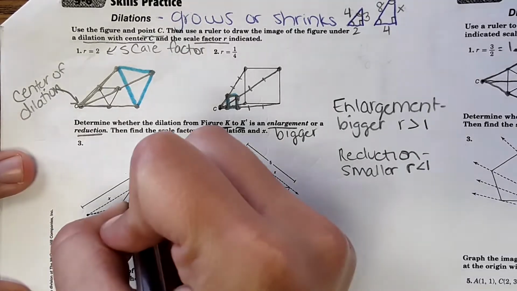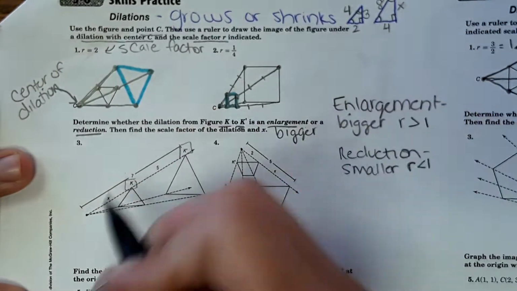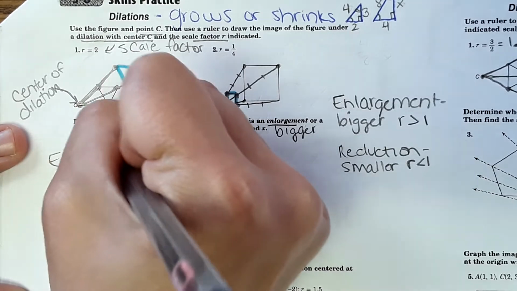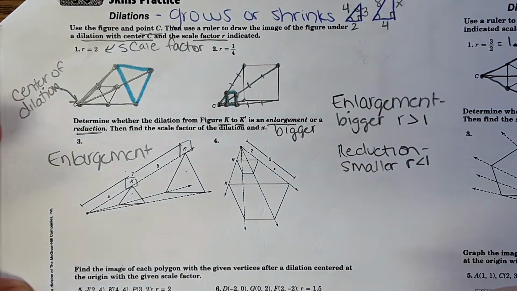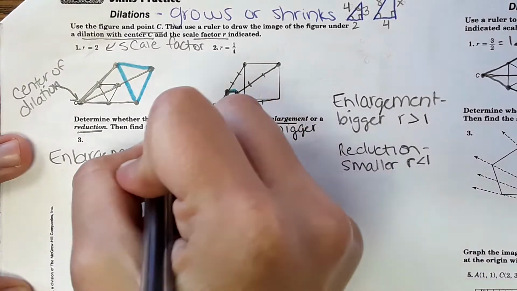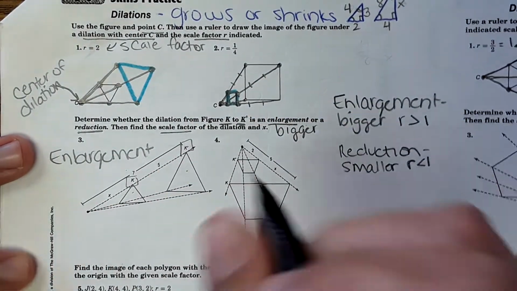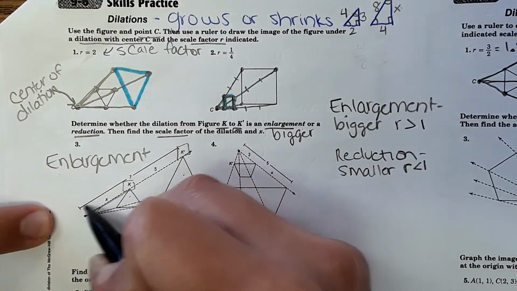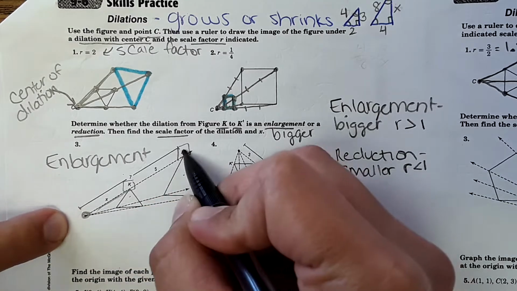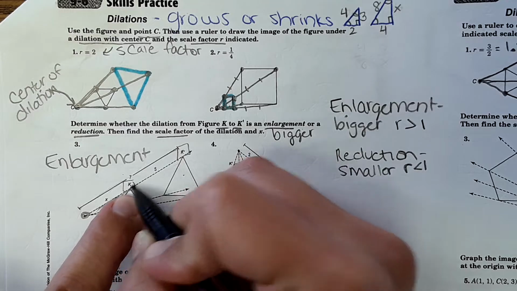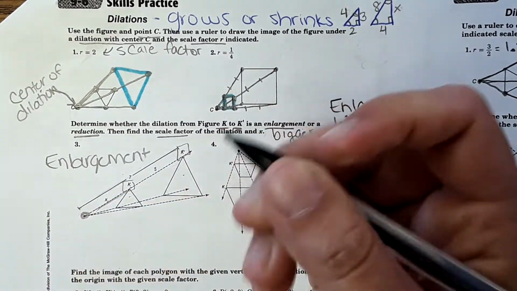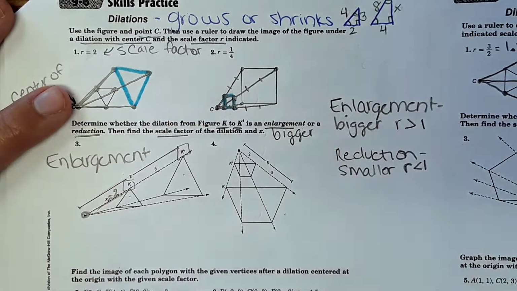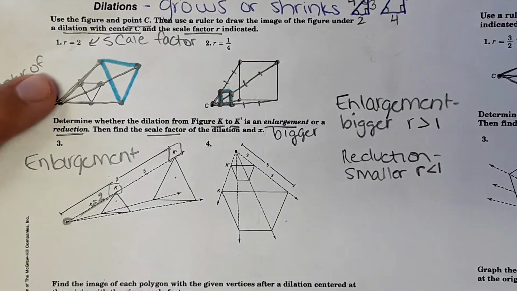Okay, so for number 3, we're going from K right here to K prime. So going from K to K prime, the shape is getting larger, so it is an enlargement. It says, then find the scale factor of the dilation and x. Before I get to the scale factor part, something that happens in these examples is it shows you the total length from the center of dilation to K prime is 7. It shows you the distance from K to K prime is 5 and it wants to know x. Well, that's pretty easy. What is x? 2. It's just 2. Because 2 plus 5 is 7. So that's just a little part they added, but not really part of the overall concept.